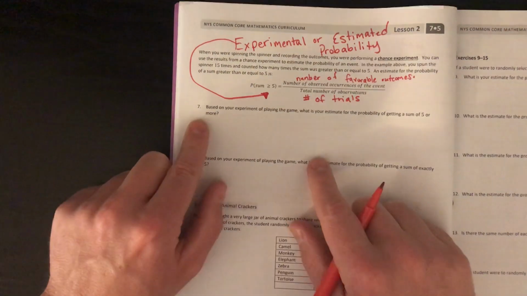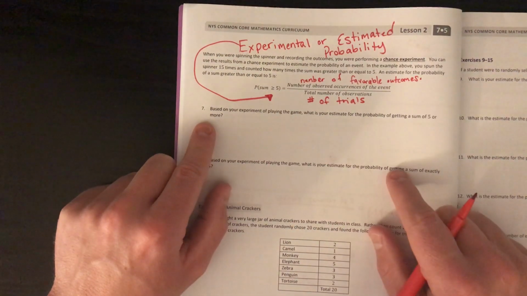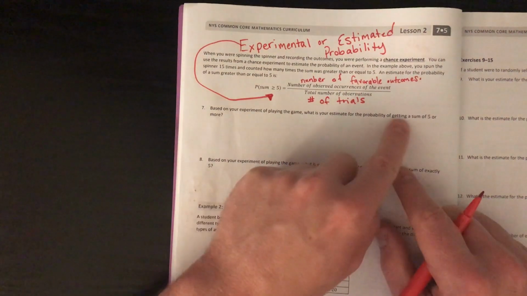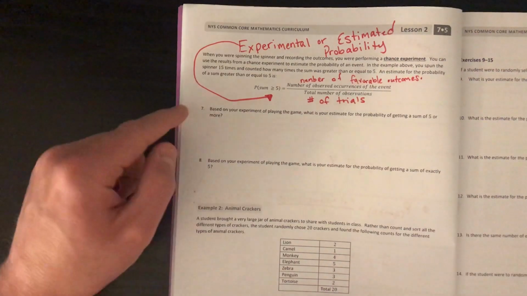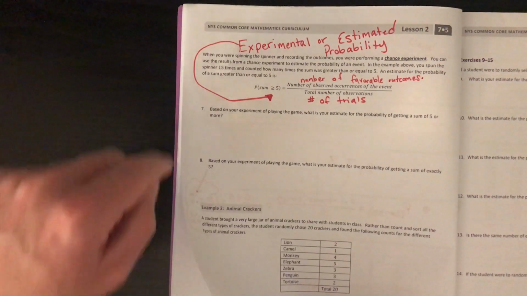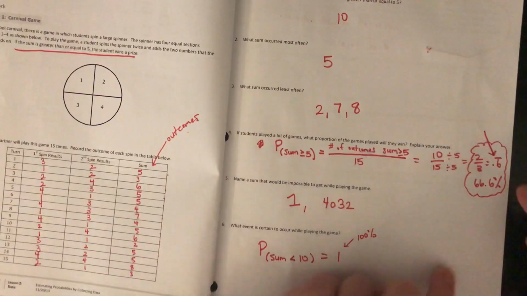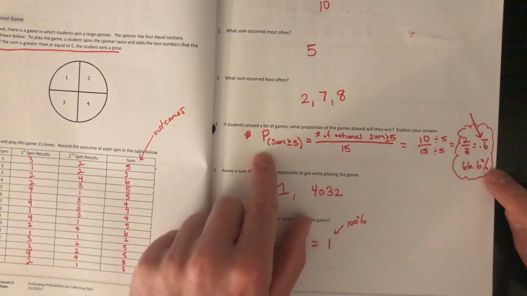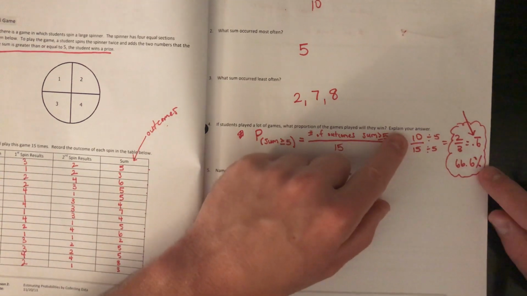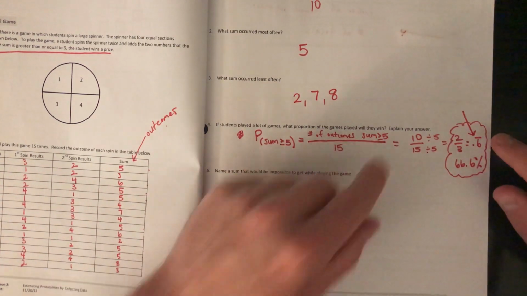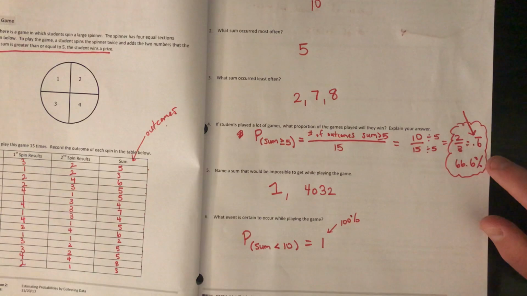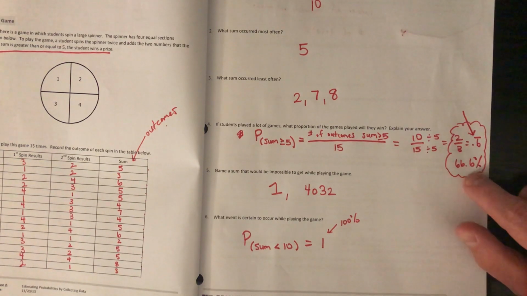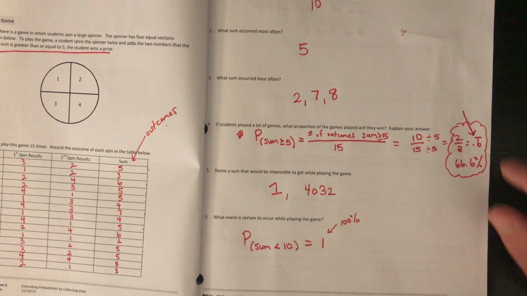So number 7 here says, based on your experiment of playing the game, what is your estimate for the probability of getting a sum of 5 or more? So we actually already did that. I just don't think the book expected me to be able to do that already because it hadn't shown me the formula. But the answer to that is this here again. Based on our data, because we got 10 out of 15 tries where the sum was 5 or greater, that comes out to 66.6% or a 0.6 repeating probability.